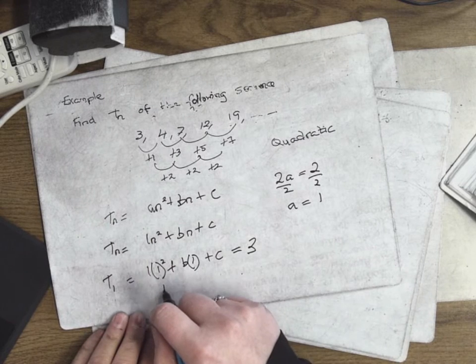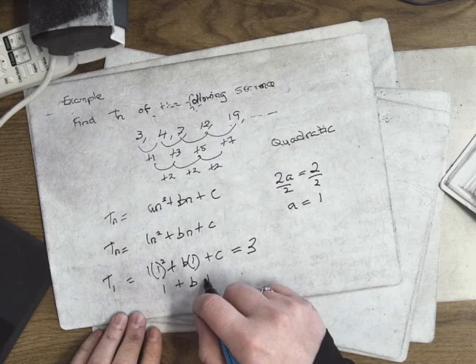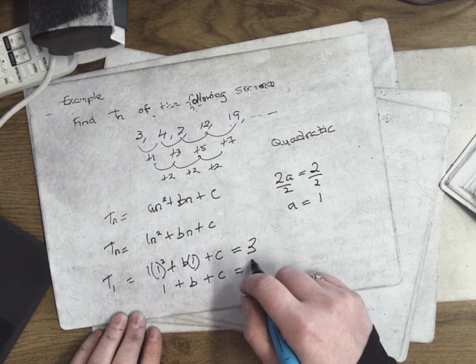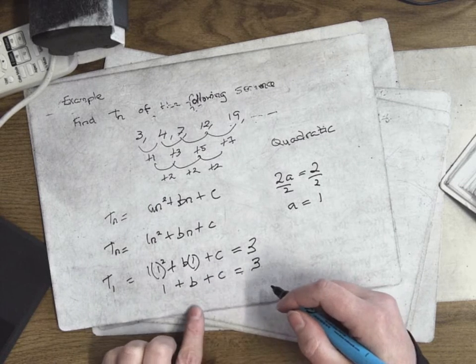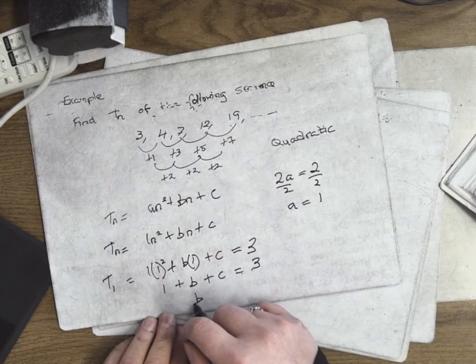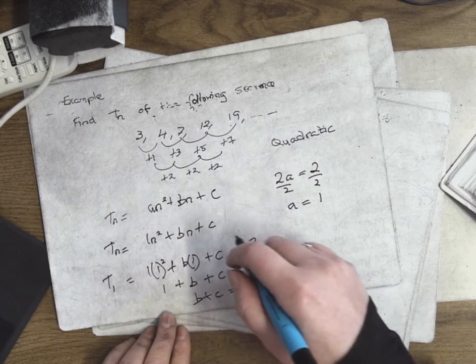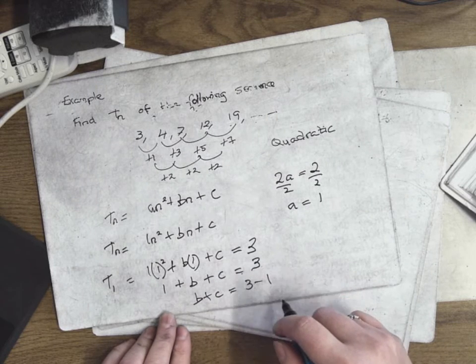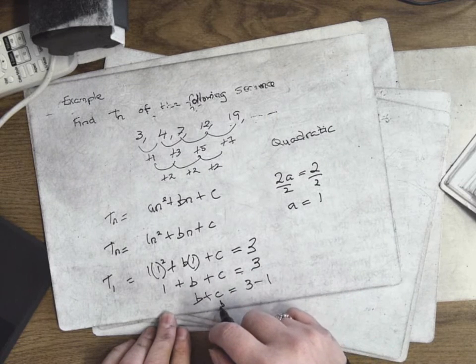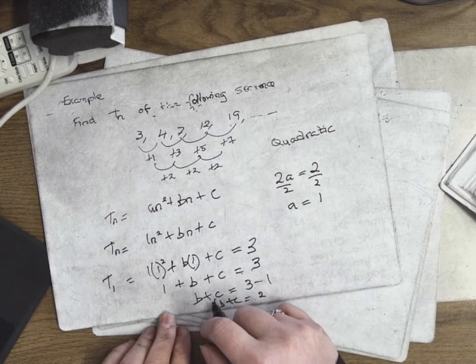Multiplying out, 1 times 1 to b squared is 1. b times 1 is b, plus c equals 3. Now, leave your b plus c at this side, bring the 1 over to the other side. So you get b plus c equals 3 minus 1 when it comes over. So that means b plus c equals 2, and that's as far as I go.